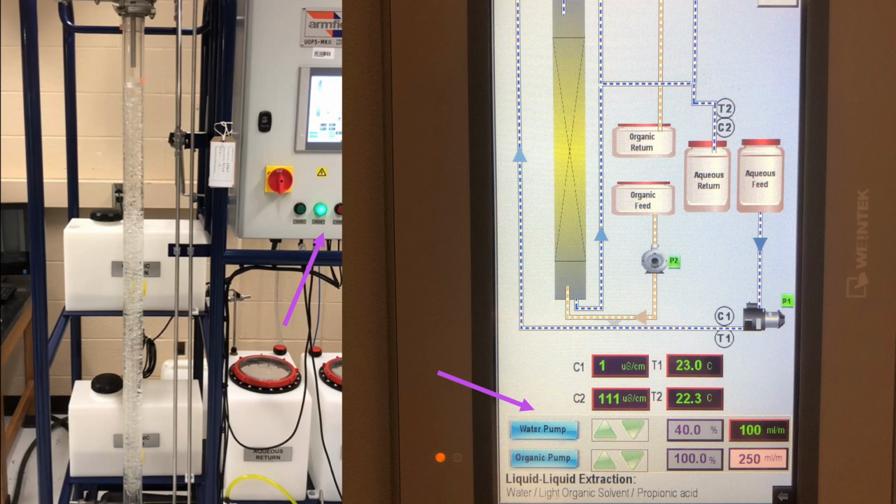Finally, the control panel must be turned off when all the previous procedures are done by pressing the stop button and turning the main power breaker to the off position.